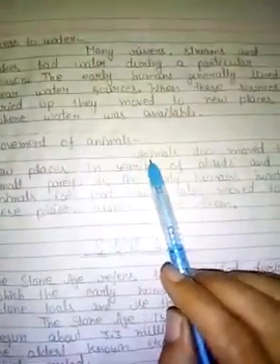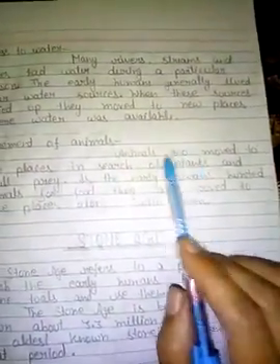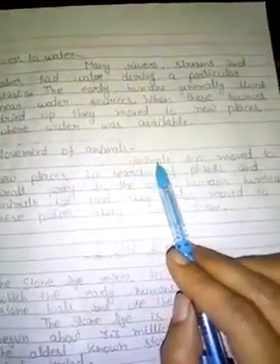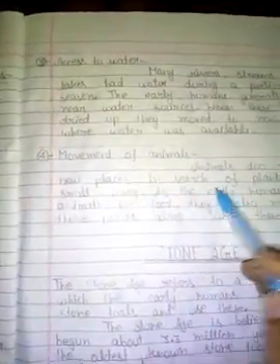The fourth reason is movement of animals. Animals too moved, just like hunter-gatherers moved, to new places in search of plants and small prey.